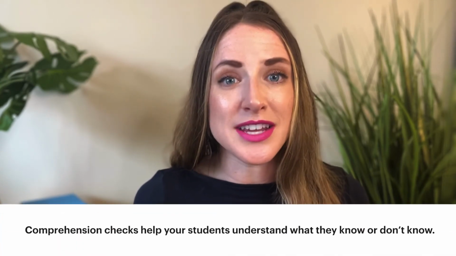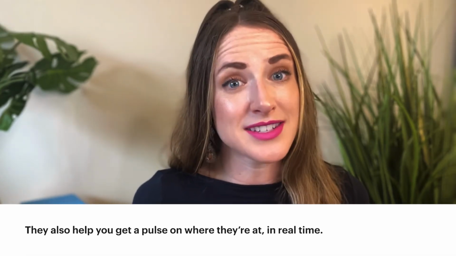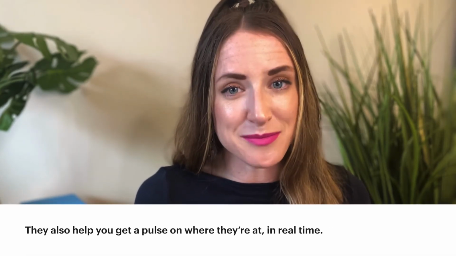These little comprehension checks are actually a big deal because they're a kind of effective formative assessment. They help your students understand what they know and what they don't, and they also help you get a pulse of where they're at, which you can use to inform your lesson planning.